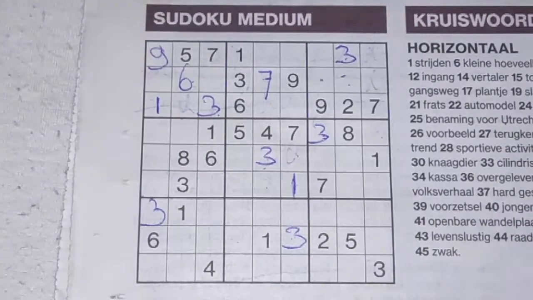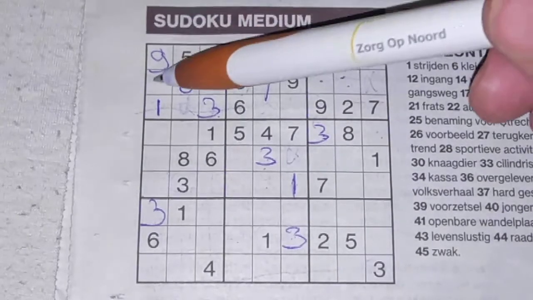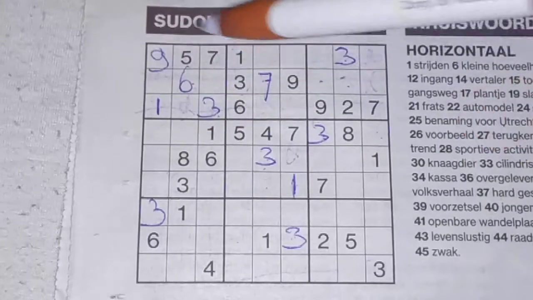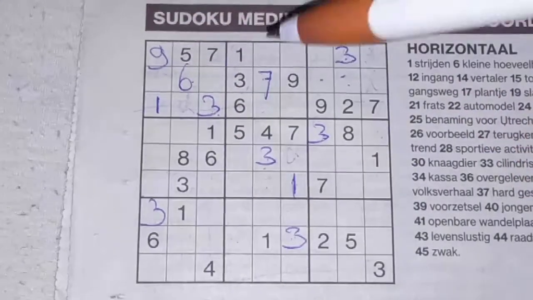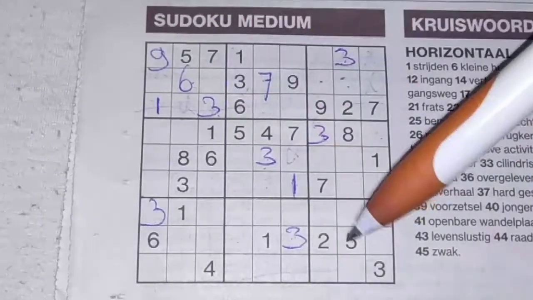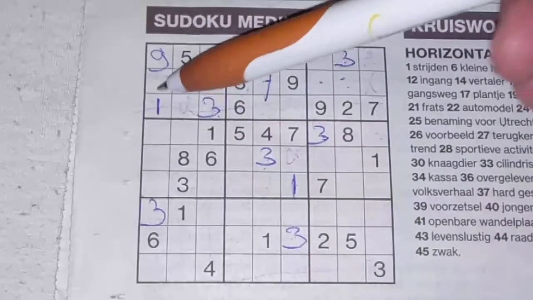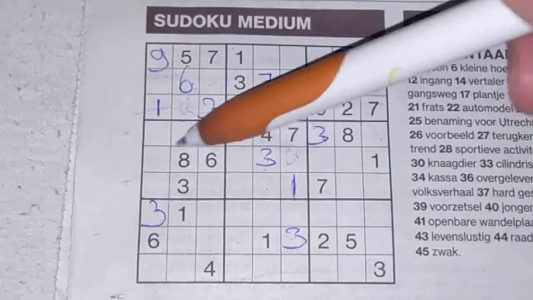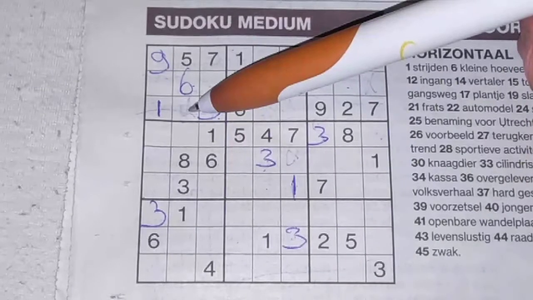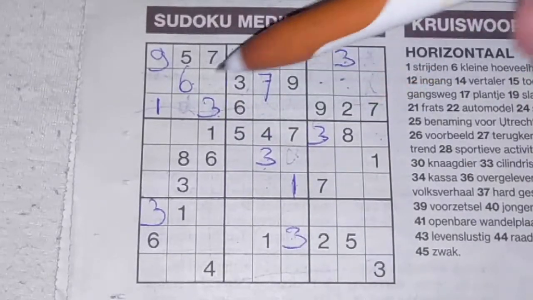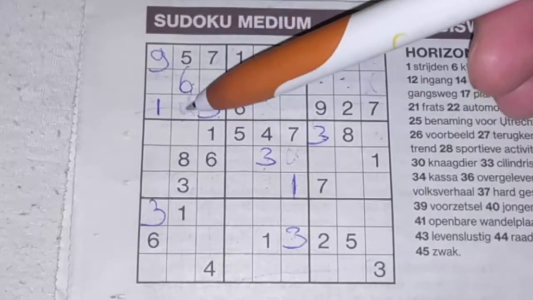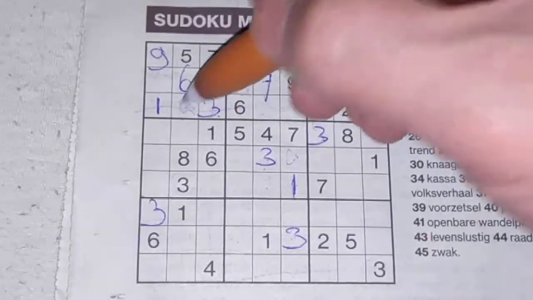Then from 8. Let me see which number. Yes, 3 missing numbers in this big square. The numbers are 2, 4, and 8. I see here an 8, so no 8 there. I see there a 2, so no 2 there. So the one digit left is the 4.